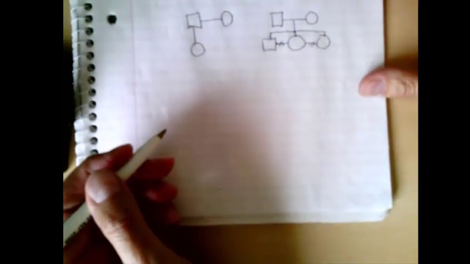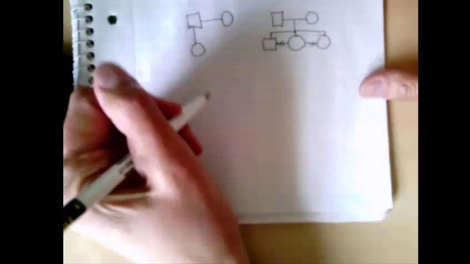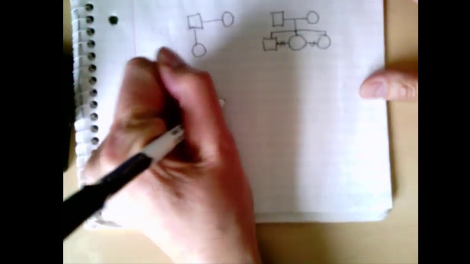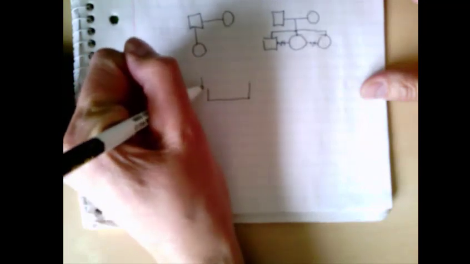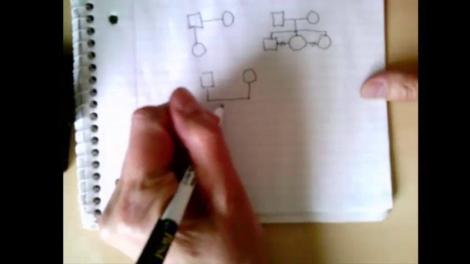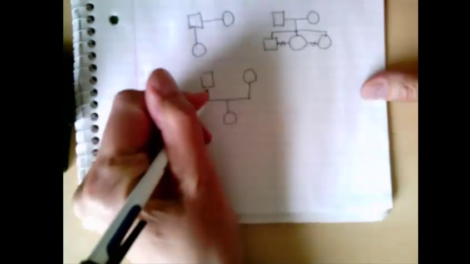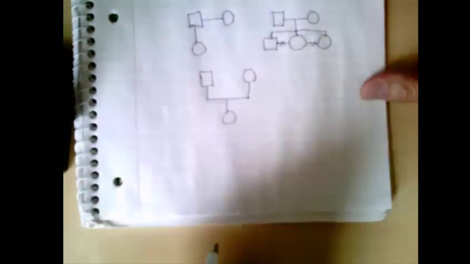Another thing I see students doing is writing them kind of upside down, making the parents be like a child should be indicated. So if this is a child, having the parents indicated as if they were siblings, kind of upside down, is not correct.